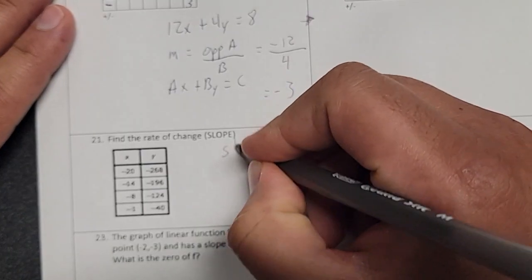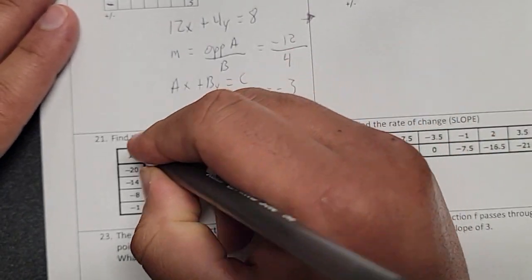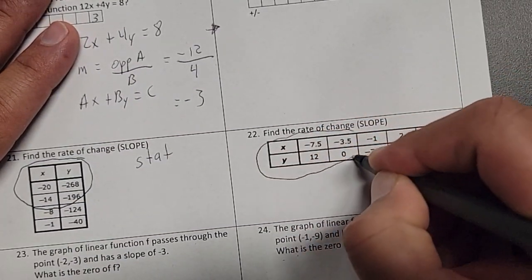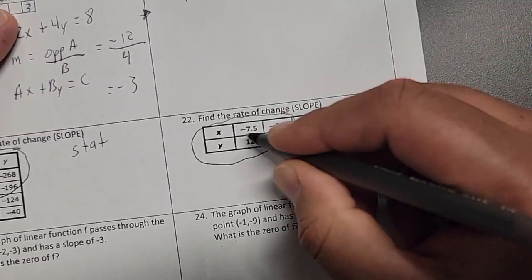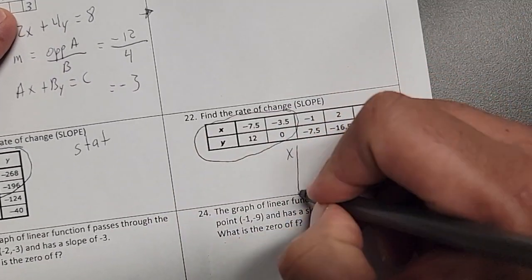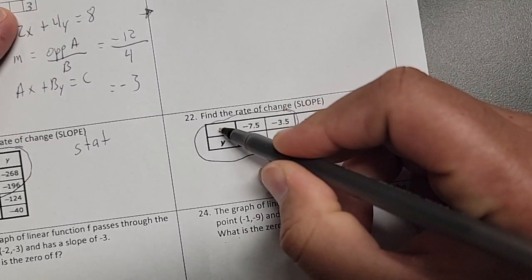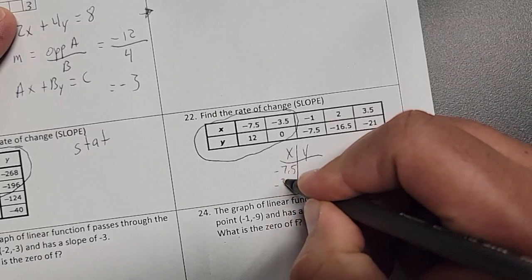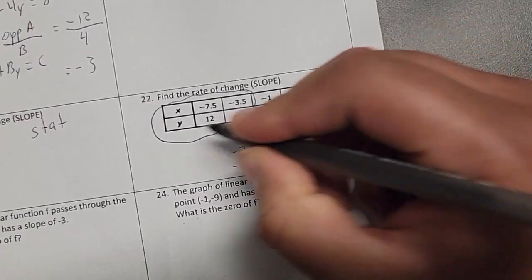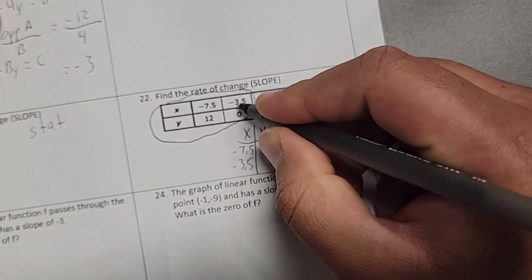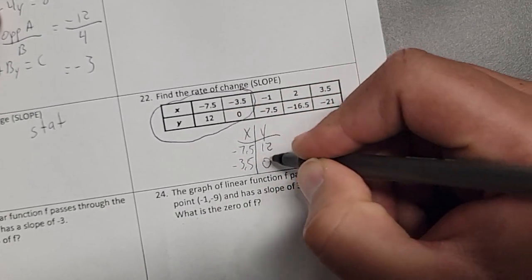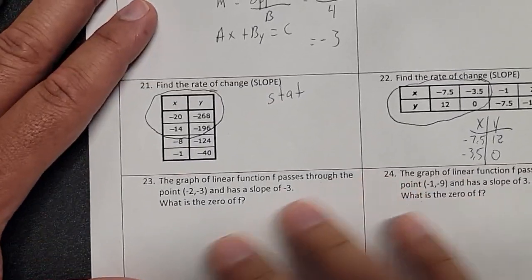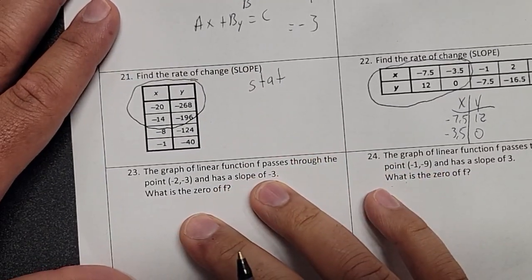All right, for this one, you already know that you have stat. Go ahead and push stat. Only use the first 2 points. All right, to find the slope, you're going to use the stat feature. Now remember, when you have it like this, the x has to go in order. So it's -7.5 and then -3.5. For the y, the first one is 12, then it's going to be 0. That's how you're going to put it into stat. I know this is a little bit new.